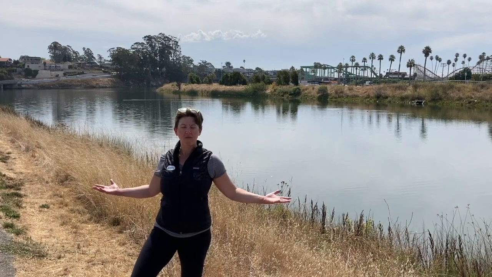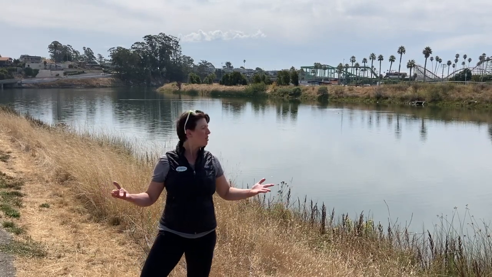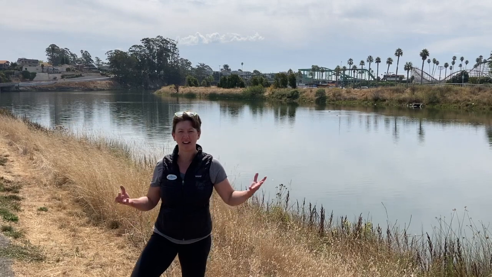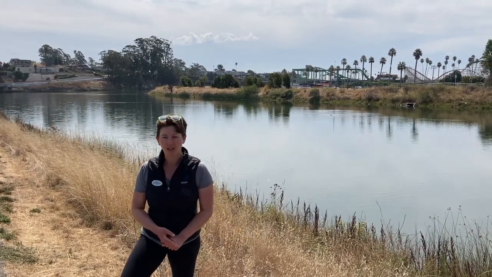So why are we here at the river? This is one of the most important environmental features of Santa Cruz. And we're going to be exploring what we can do to help protect the San Lorenzo River, our neighborhoods, and our community. So why should we care about this river?